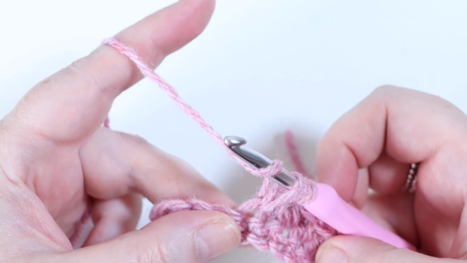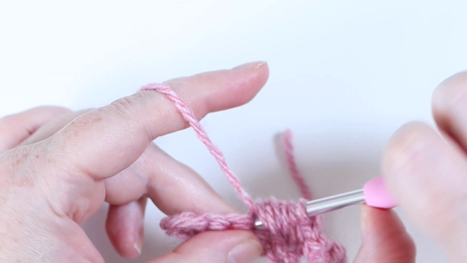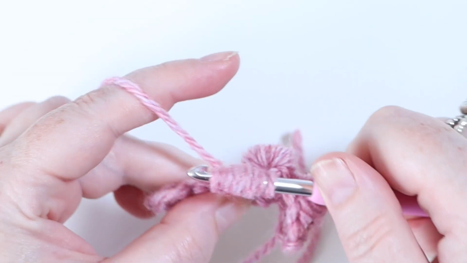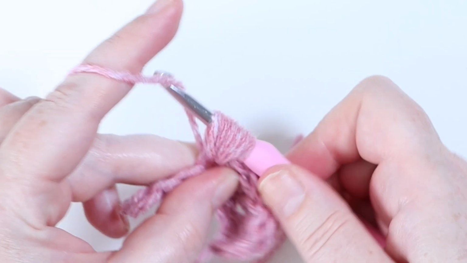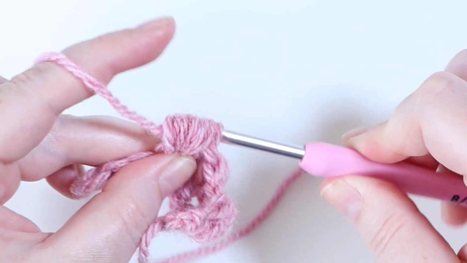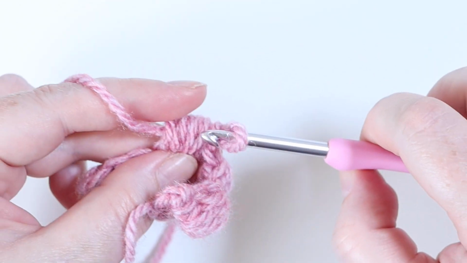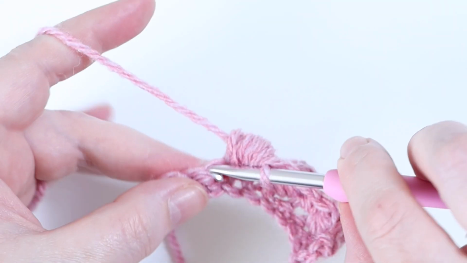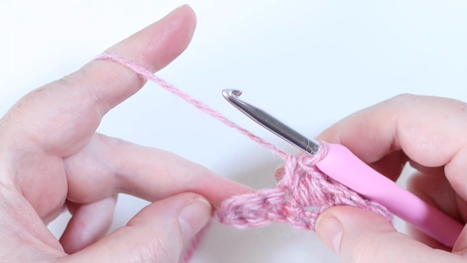So we're going to yarn over, insert our hook and pull up a loop, a total of 5 times. So that's 1, 2, 3, 4 and 5. Yarn over and pull through all of those loops. Didn't want to pull through then. It can be a little bit tricky when you've got so many loops on your hook. And then a double crochet in the next stitch.